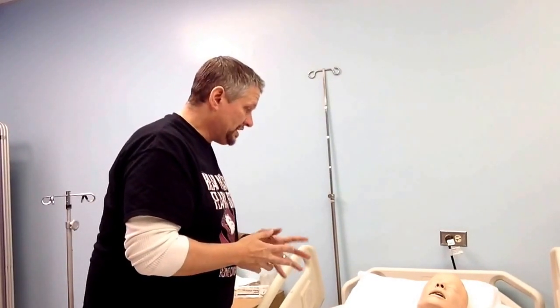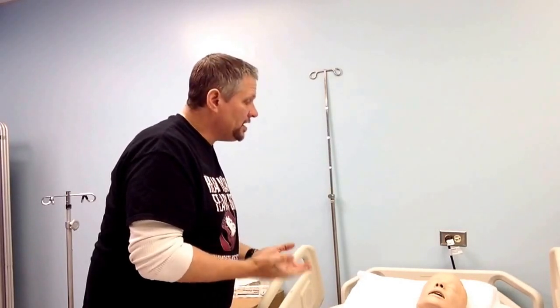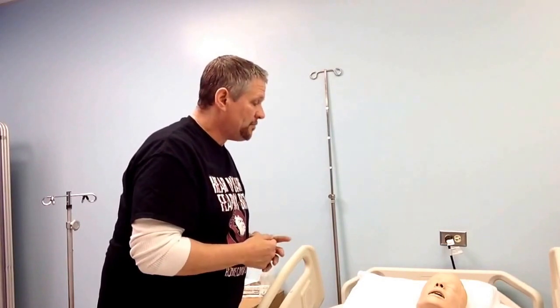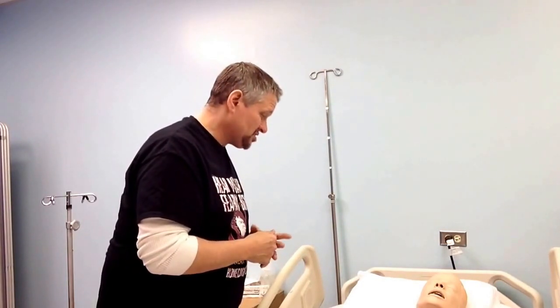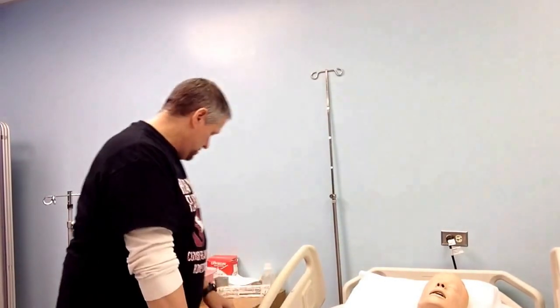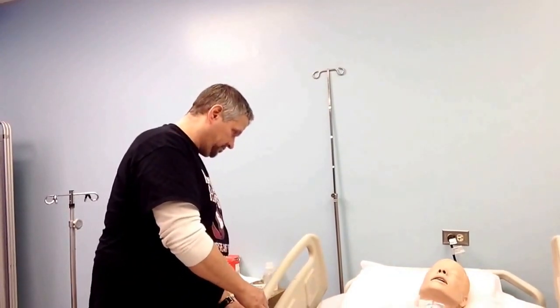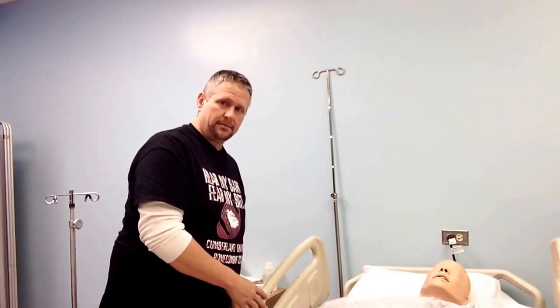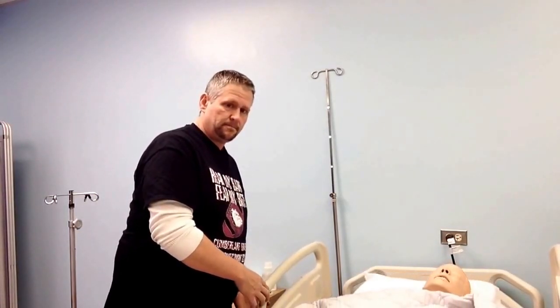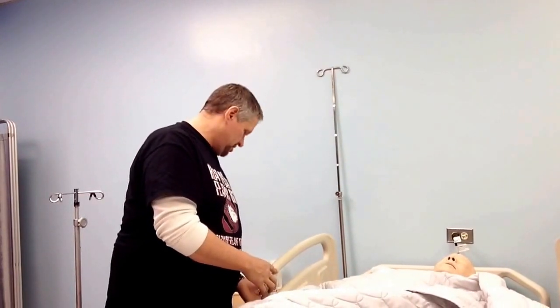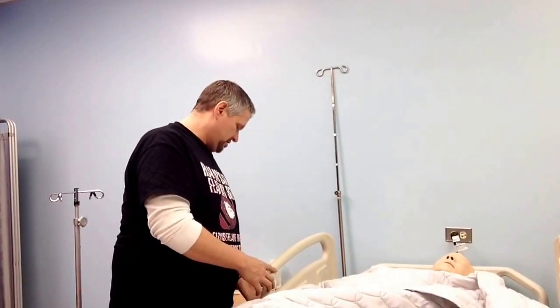What I'm going to do is get you in a comfortable position. So let me go ahead and raise the bed, and we're going to turn you on your left side and put your right leg over your left leg. This is called the Sims position. I'm going to get the patient in a comfortable position.